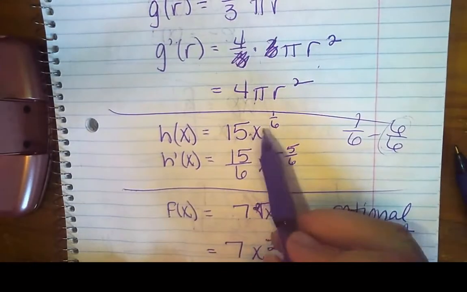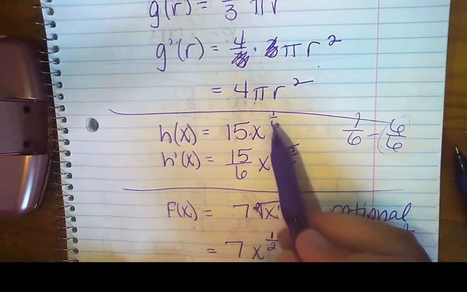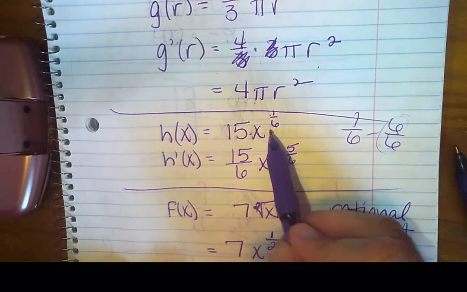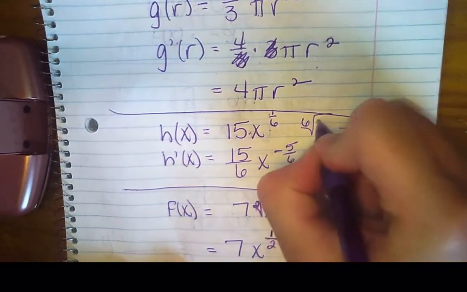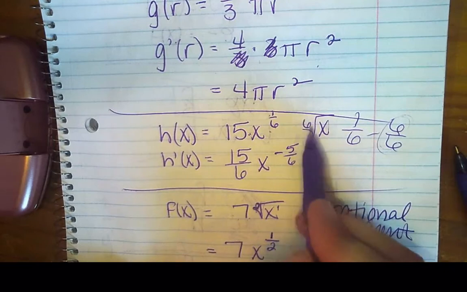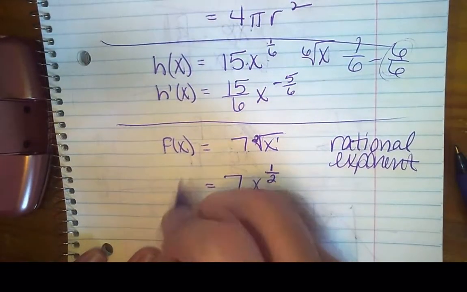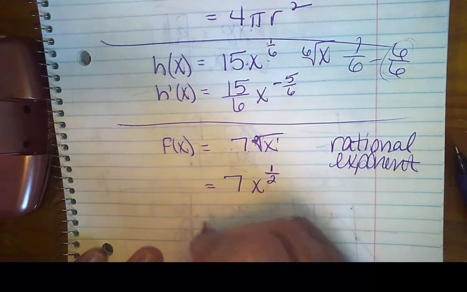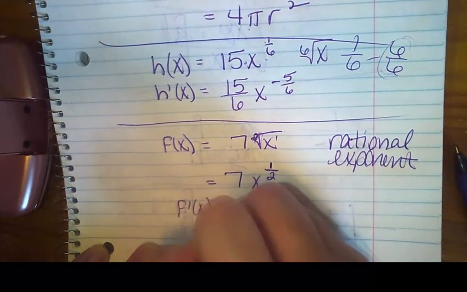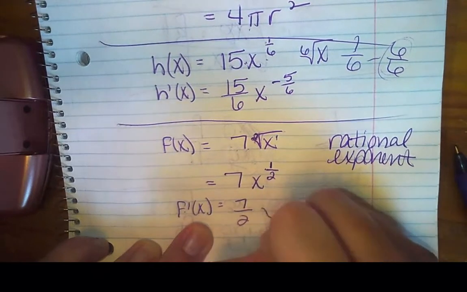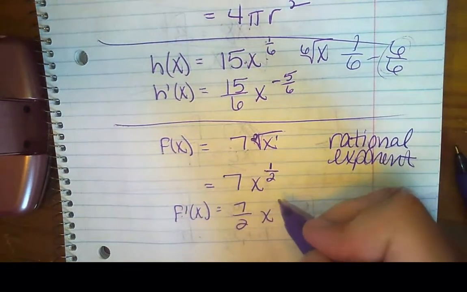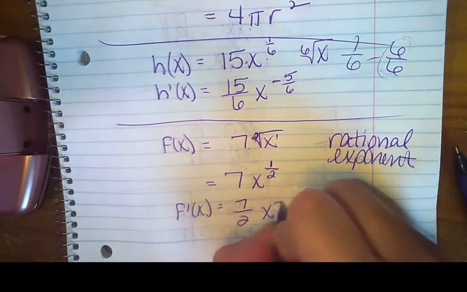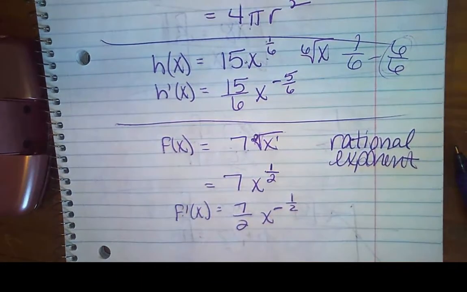Going back up to the previous one, that was an x to the first, but I was taking a 6th root. So anyway, now I can take a derivative. All I've done is rewrite; I have not done calculus. Now my derivative is going to be 7/2 x to the 1/2 minus 2/2, which is a negative 1/2.